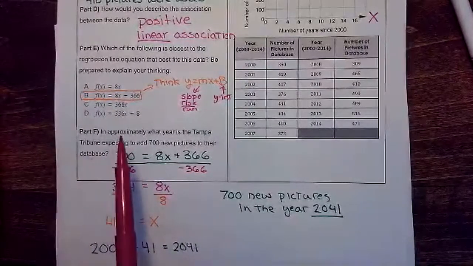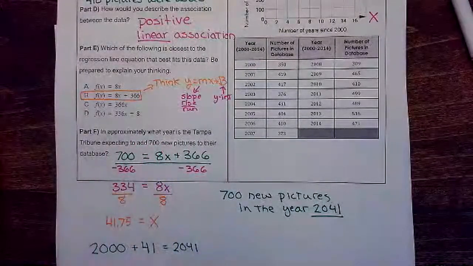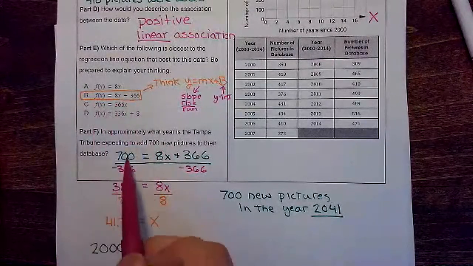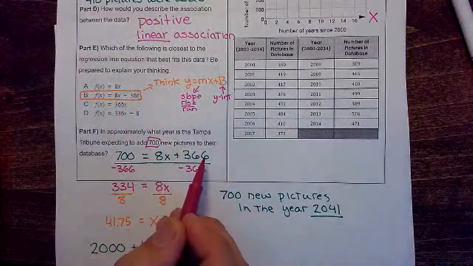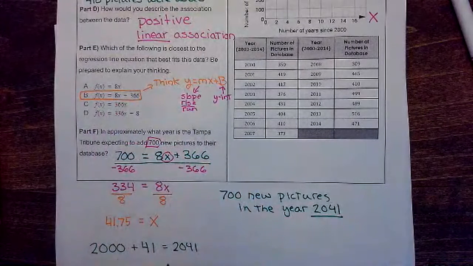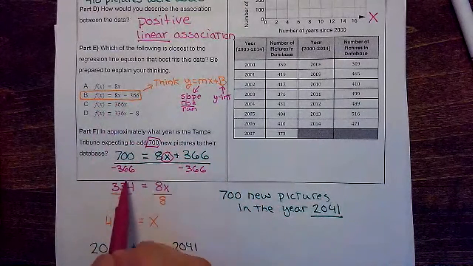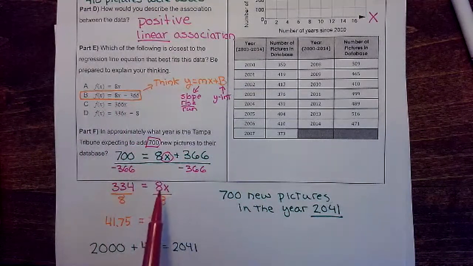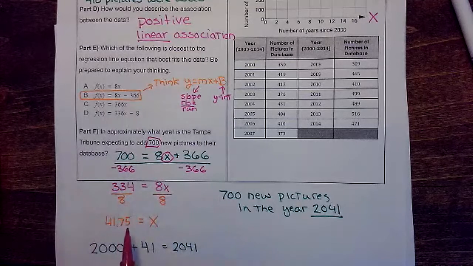The final question here is saying, in approximately what year is the Tampa Tribune expected to add 700 new pictures? So if we know it's going to be 700, we're going to take this equation and set f of x equal to that 700 number. So I put 700 is equal to 8x plus 366, and we're going to solve for our x. That's going to say what year we're in. So I subtract 366 from both sides, you balance it out. We're then going to get 334 equals 8x. To get rid of the multiplication of 8 on the right side, we divide by 8, got to balance it out, and we get about 41.75.